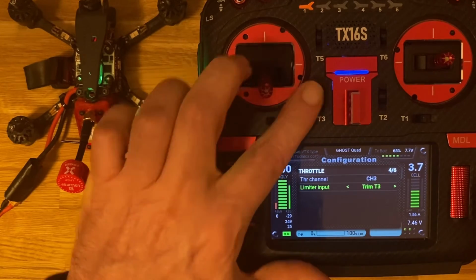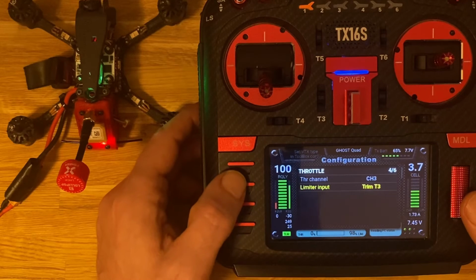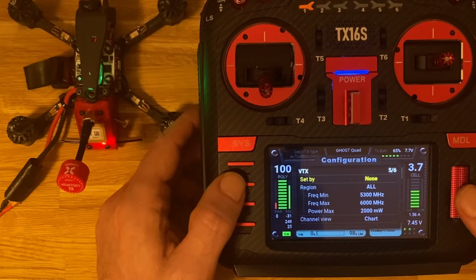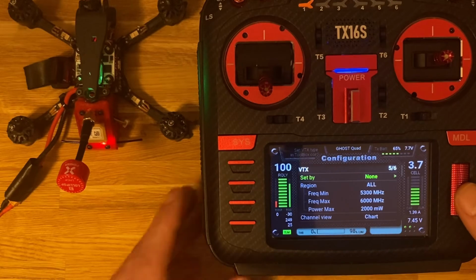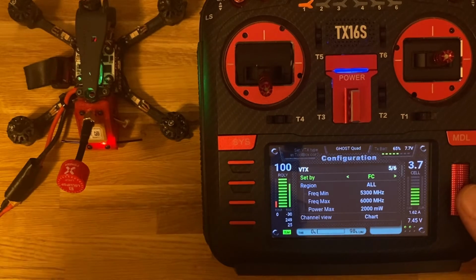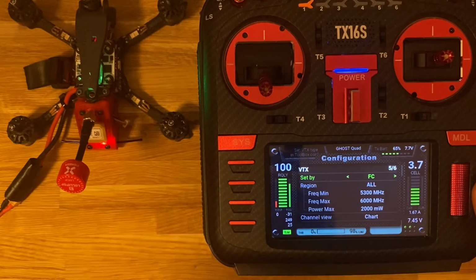Limiter input, of course, trim 3 as always, and VTX. And again, you have two options. The first one is FC, which means we are using MSP.